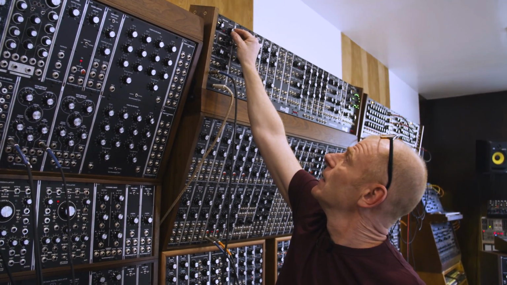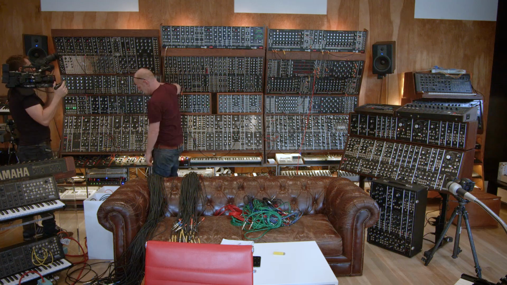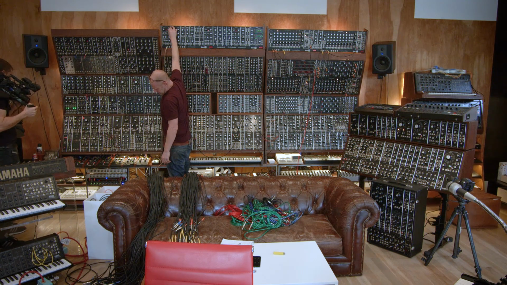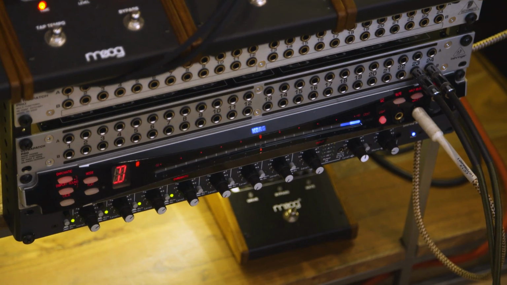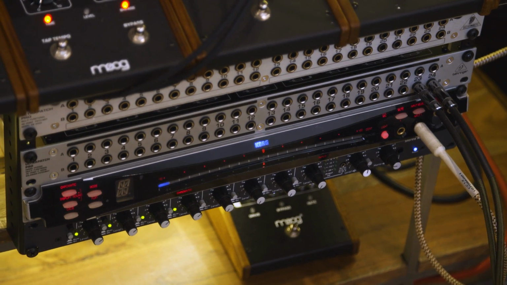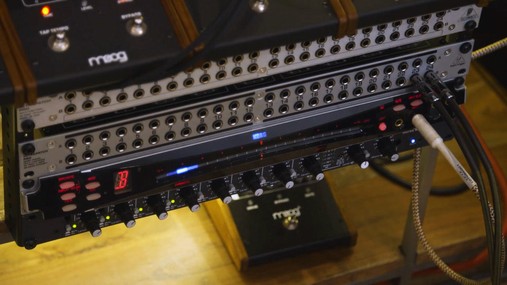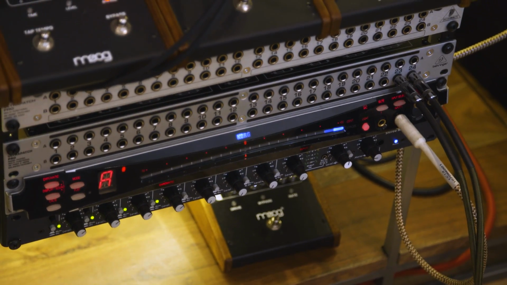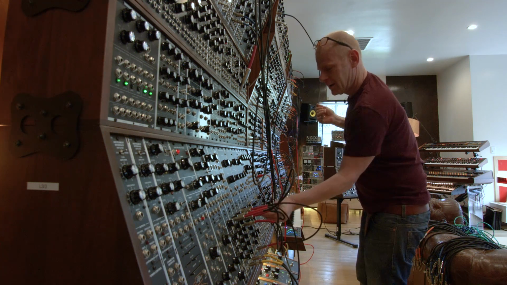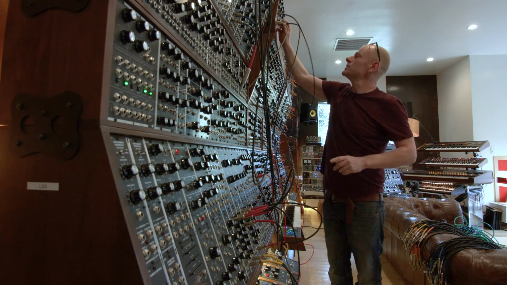Let's see. Let's program that as a C. Let's see. Oh, I need to put it, of course, in the tuner.